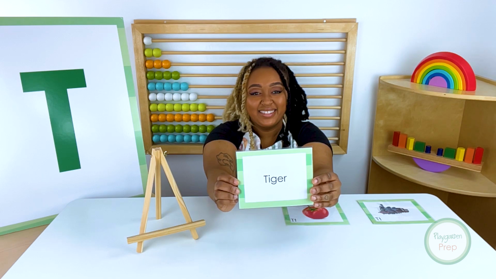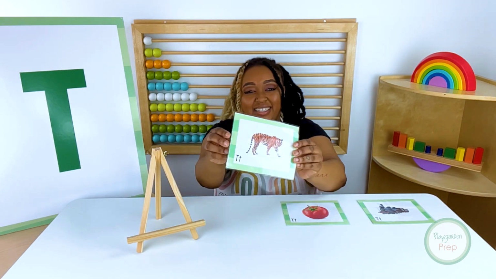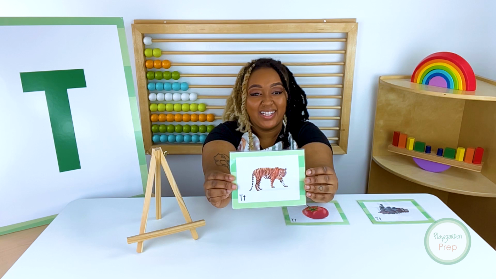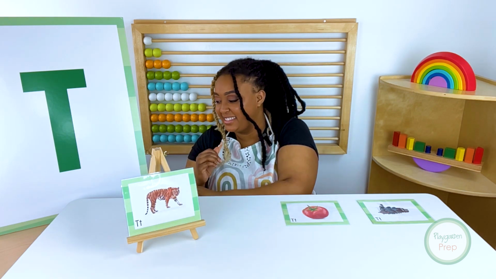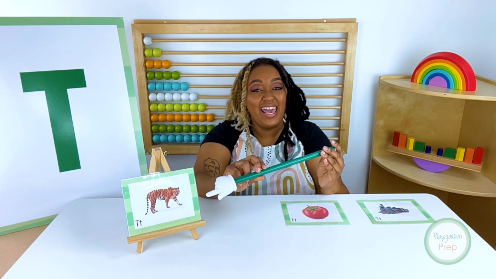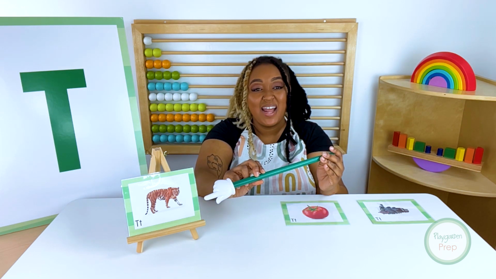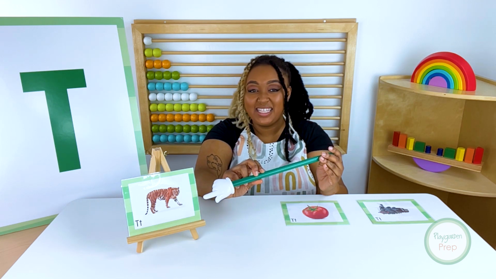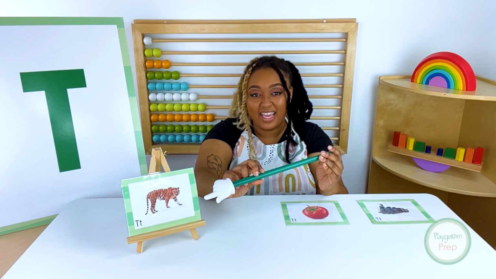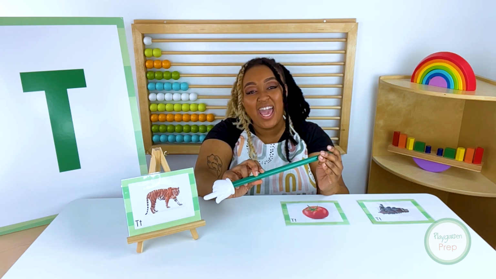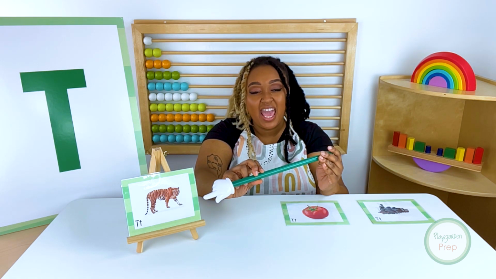Tiger. Tiger starts with the letter T, and tiger in Spanish is tigre. Tigre. Your turn, tigre. Tiger in Spanish is tigre.